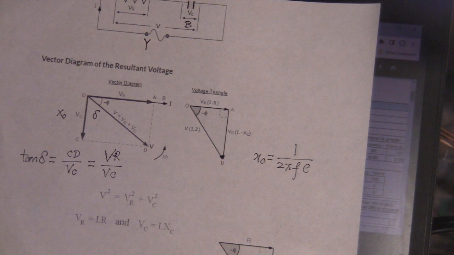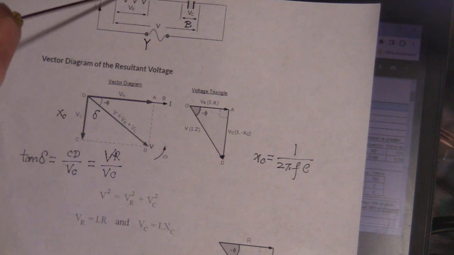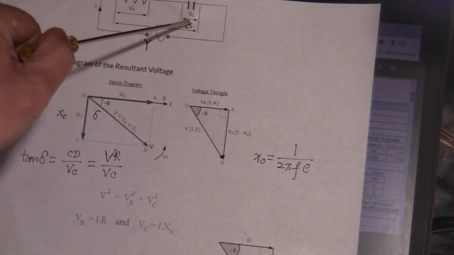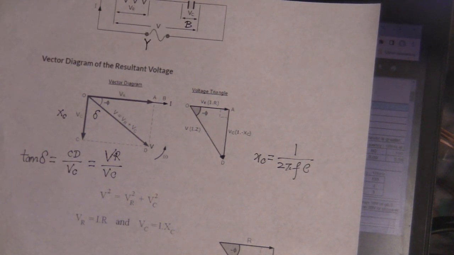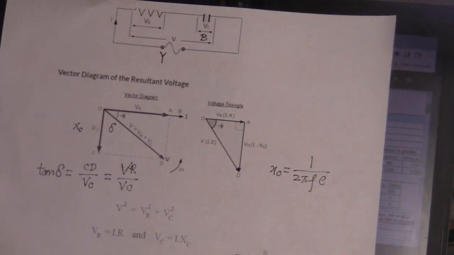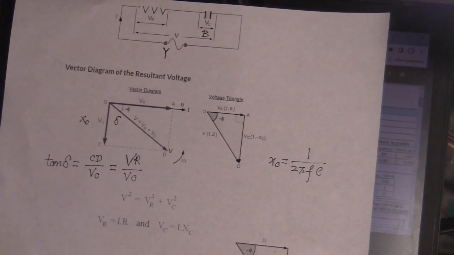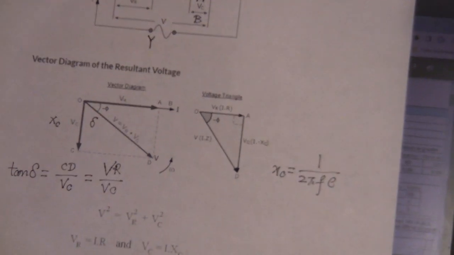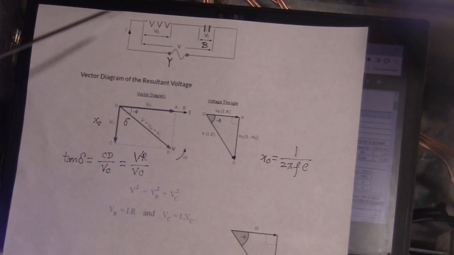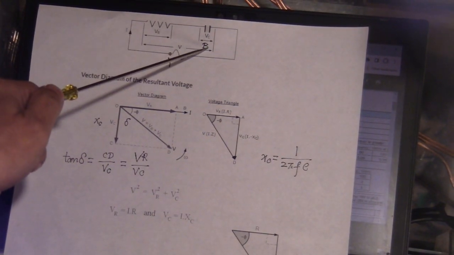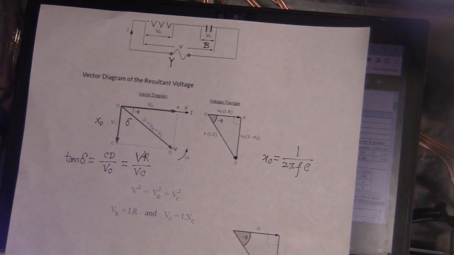It's similar to the resistance. Now, when we say VR and VC, what's VR?